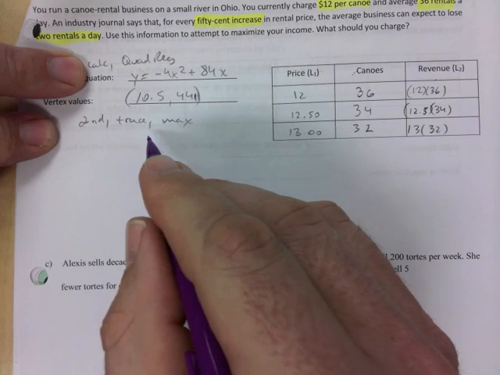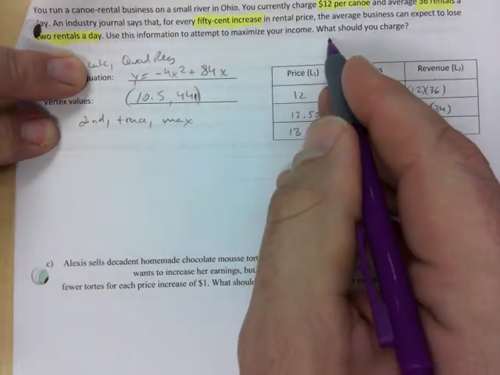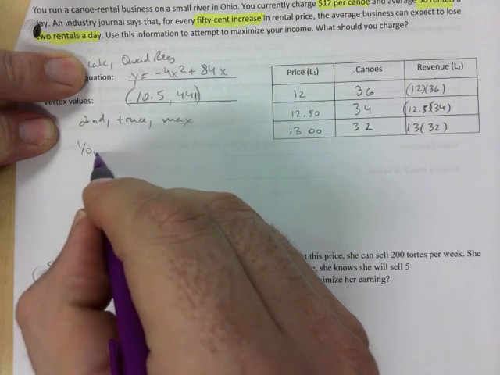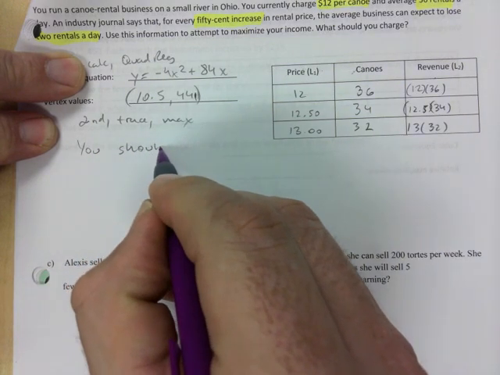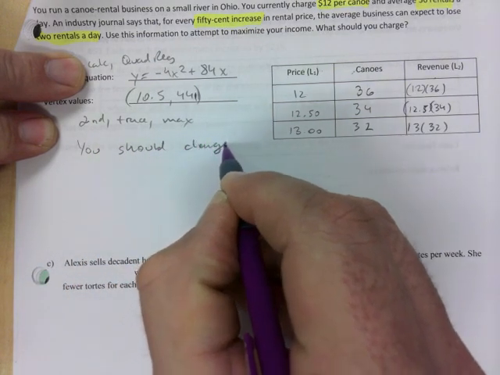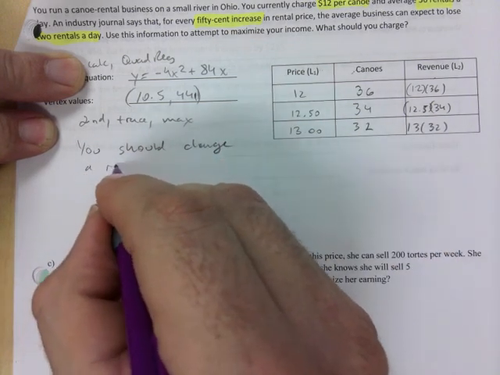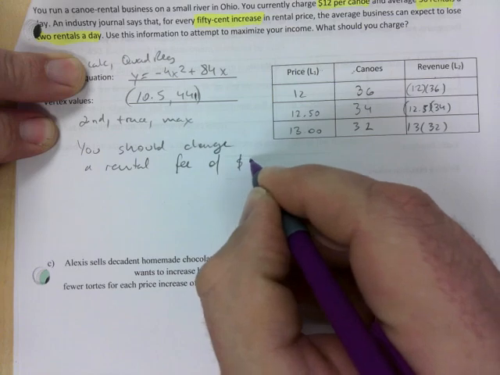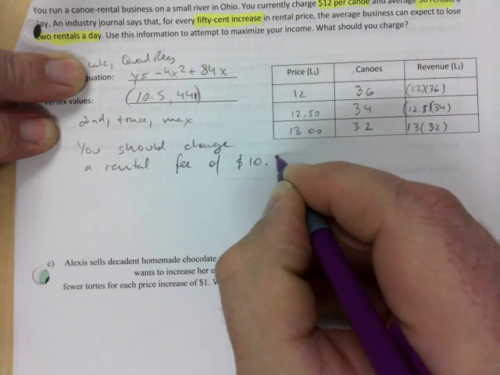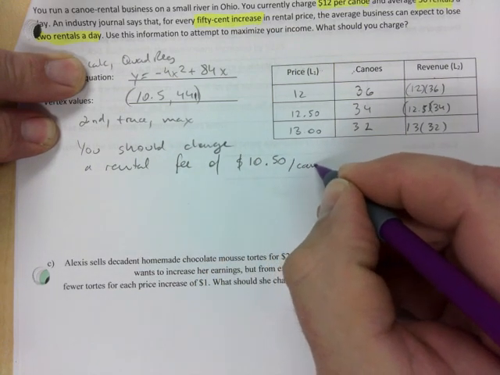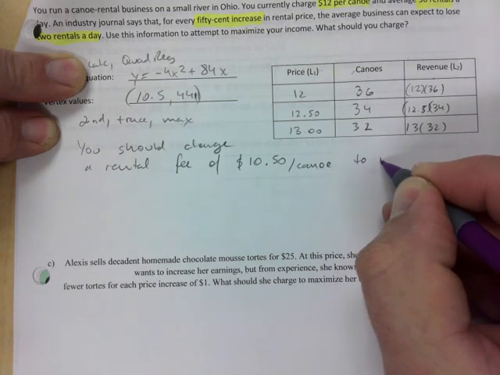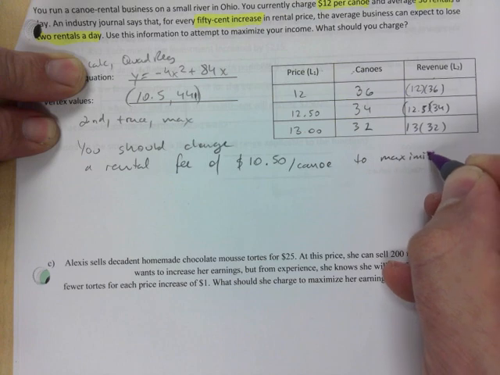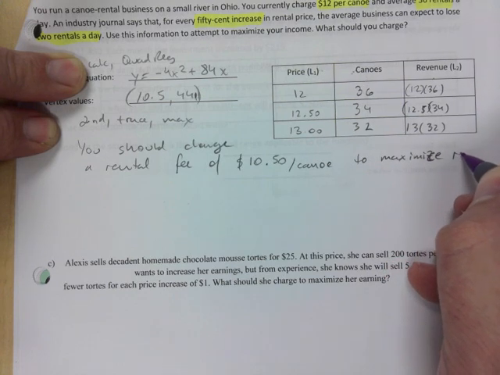And so then maximum, what should you charge? Okay, you should charge a rental fee of $10.50 per canoe to maximize revenue.